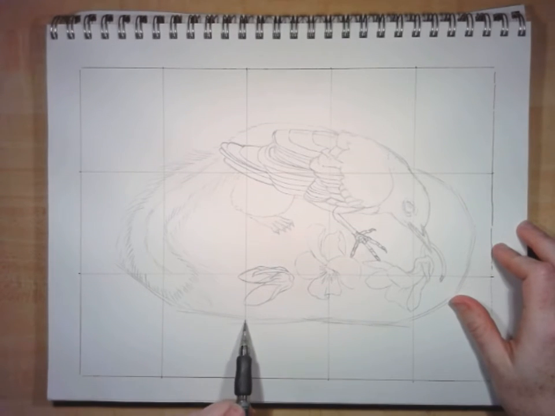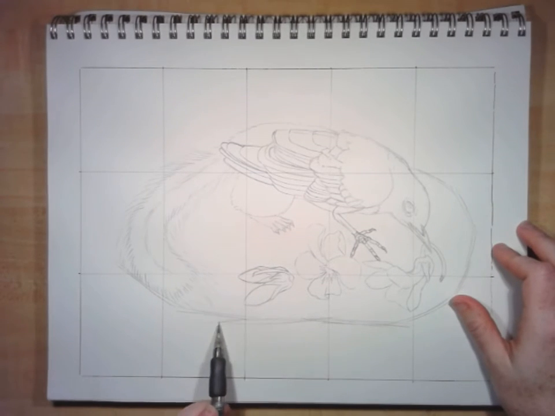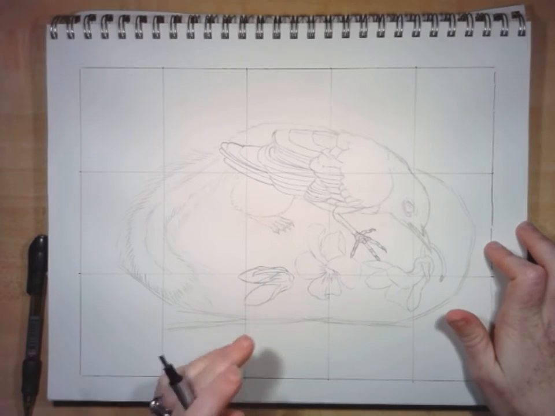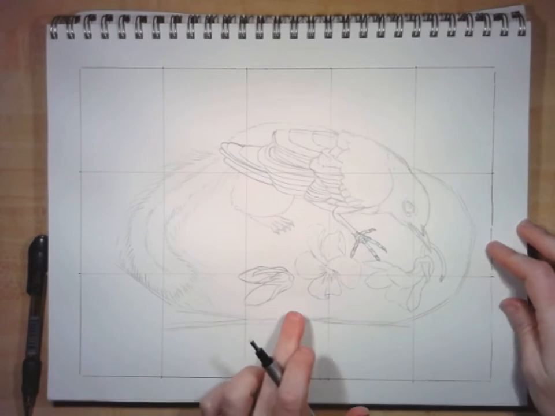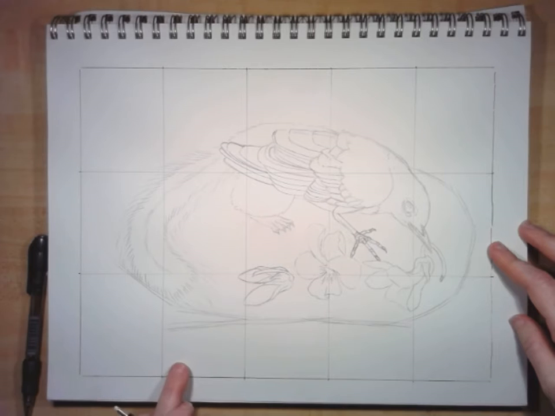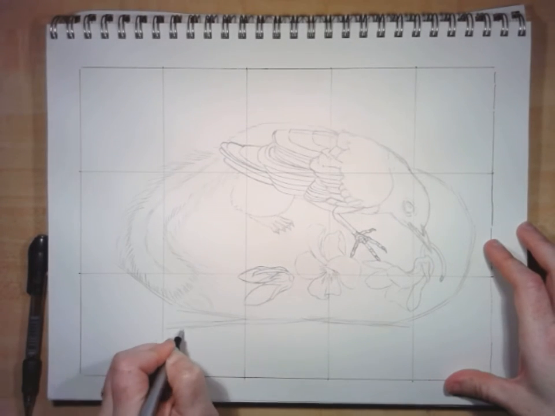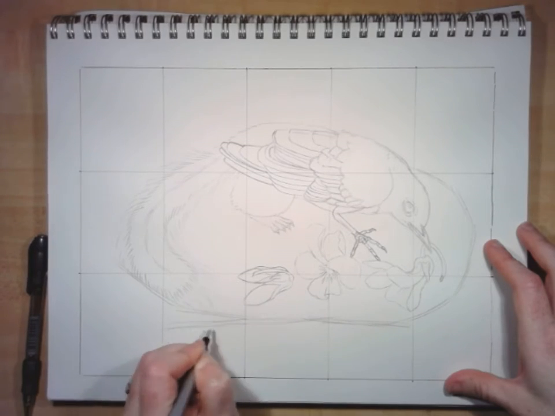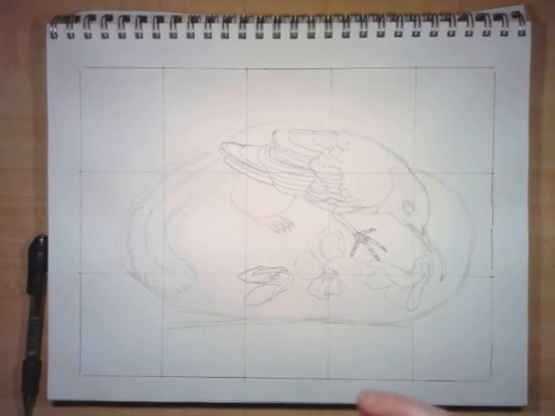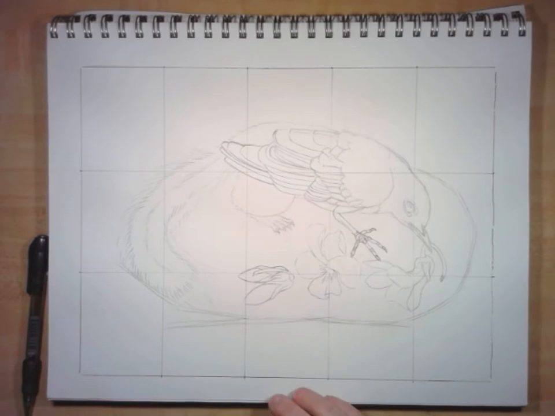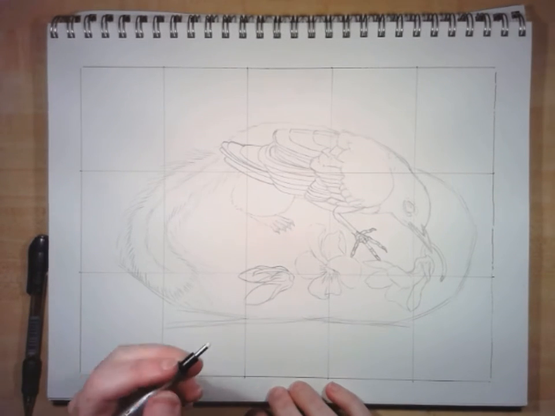Need some of these sticks to come back. In this reference photo, they come way back. And they're all overlapping. Because the sticks, again, are not very curved themselves. It's just the way they're put together that gives the nest its curved shape.